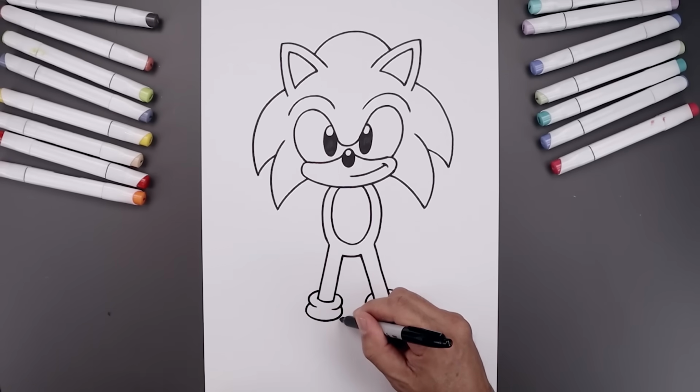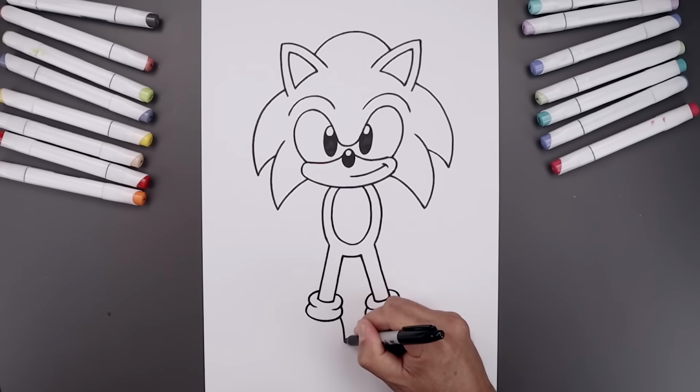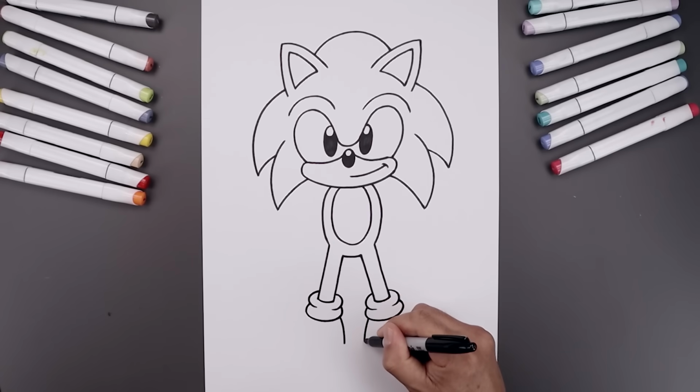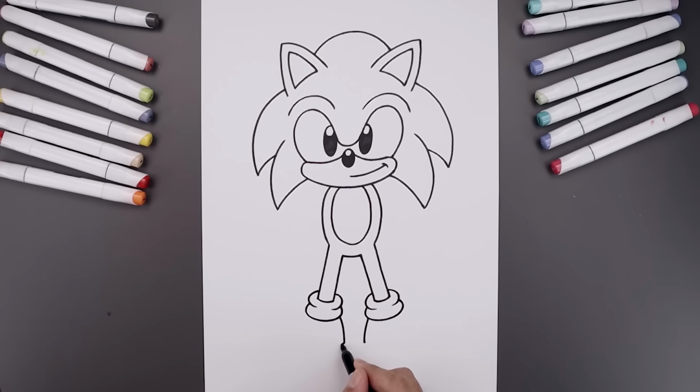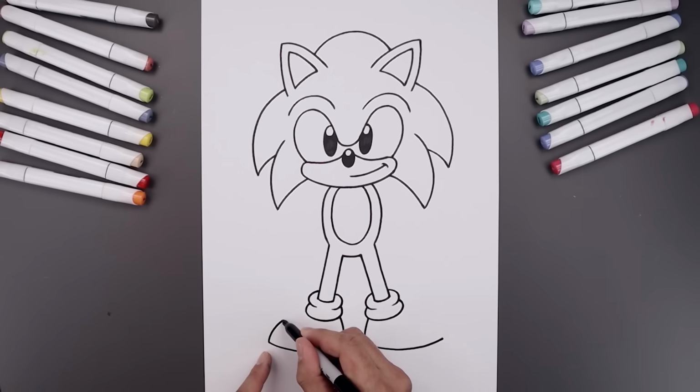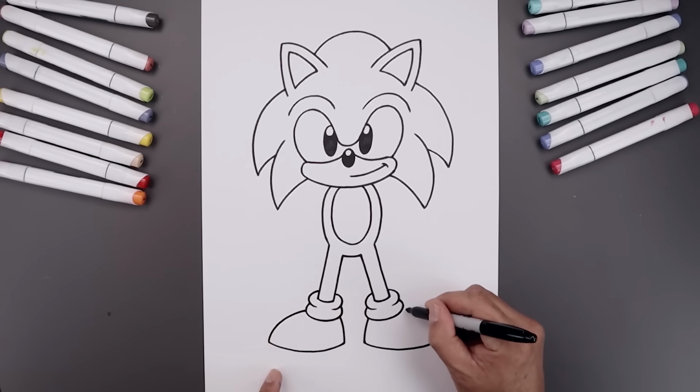Now to go to the inside of the cuff, curve the heel coming in and then down towards the bottom of the feet. And I'll round out the bottom of the foot. Starting on the left side, curve this down, and then bend that up. Let's draw the top of the foot. We're going to bend this up and in towards the side of the cuff.